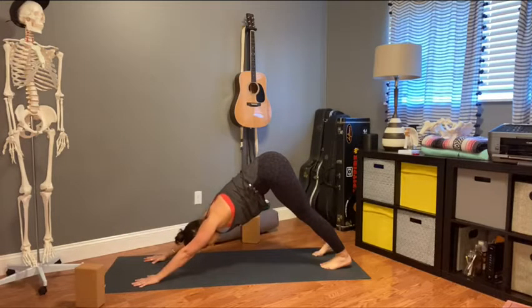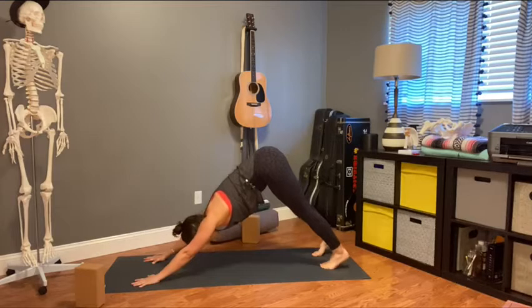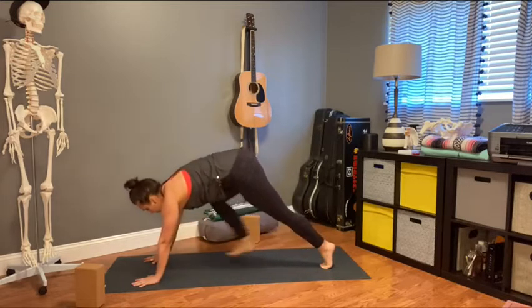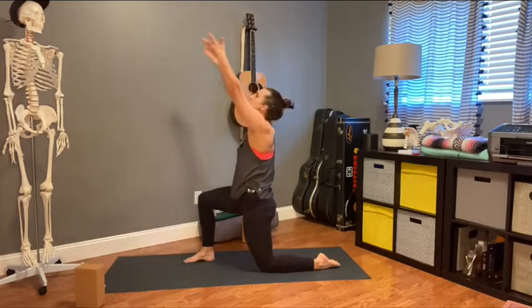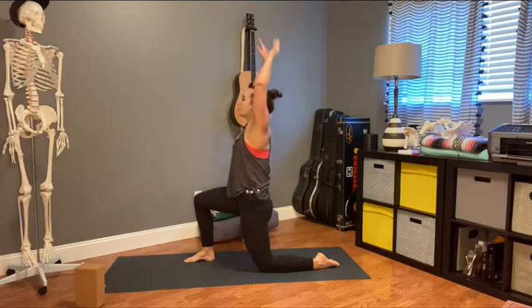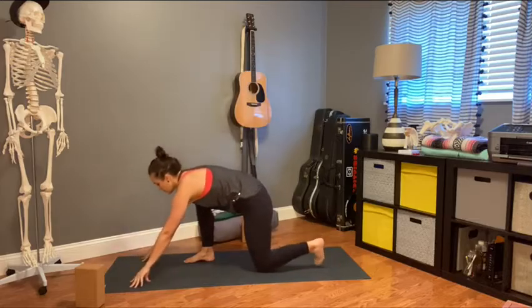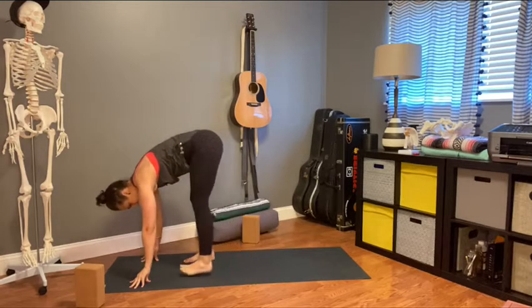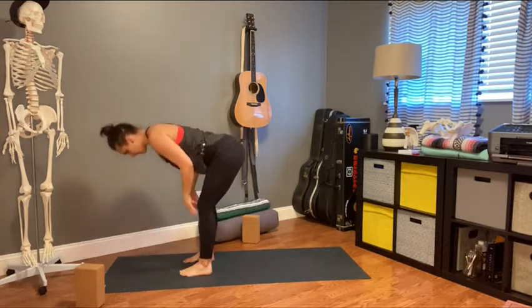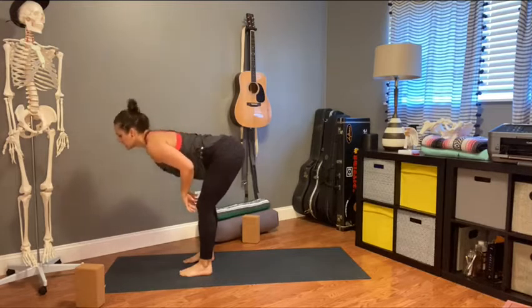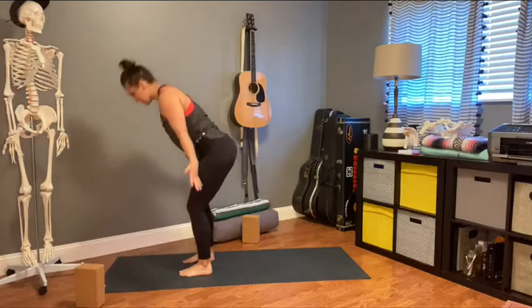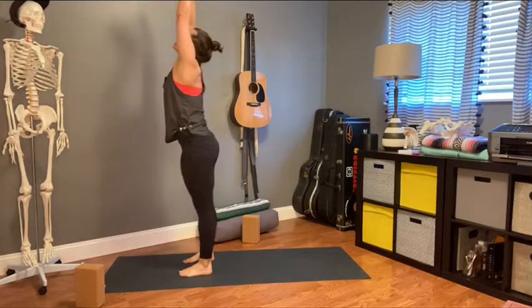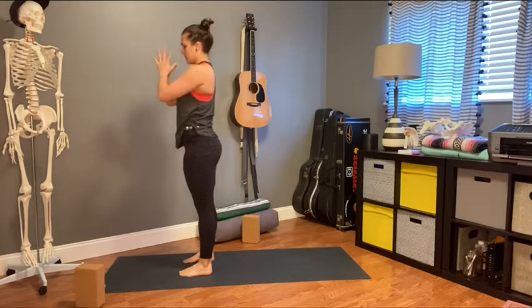Take a full breath in. As you exhale, step the right foot forward, lower the back left knee. Inhale, reach up, one breath. Exhale, hands to the mat, step up and fold. Inhale, halfway lift. Exhale, fold. Inhale, stand to mountain pose. Exhale, hands come to heart center.